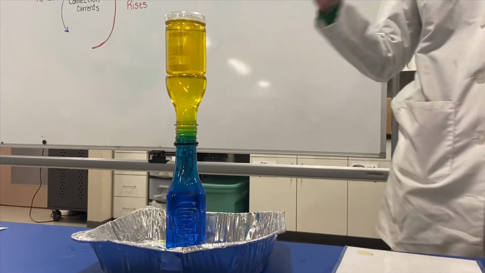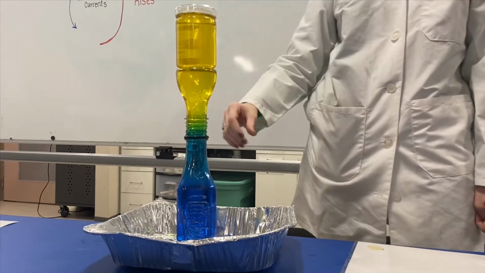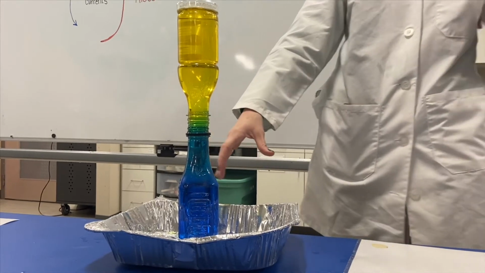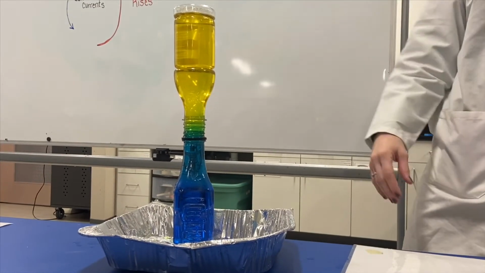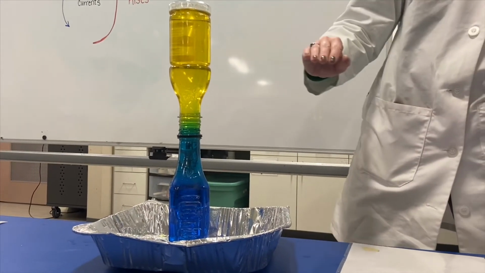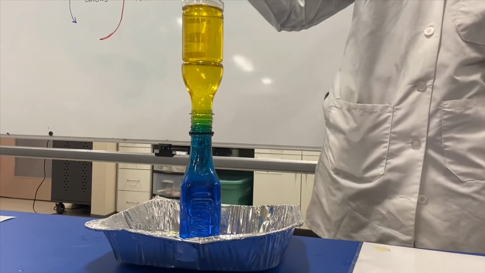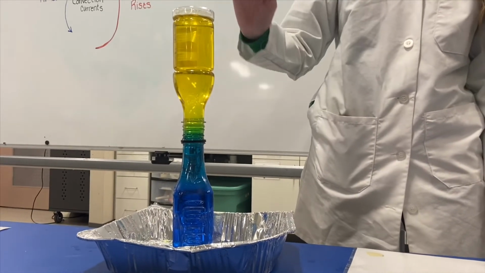If we were to wait until this hot water cooled down and this cold water heated to room temperature, we would start to see mixing, because they'd be about the same temperature. But because one's very warm and one's very cold, we see no mixing.